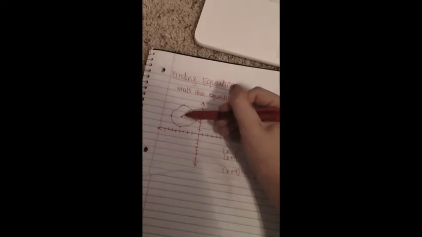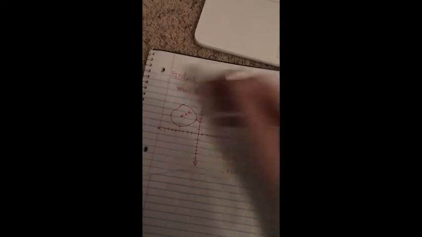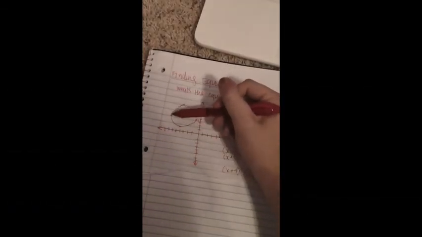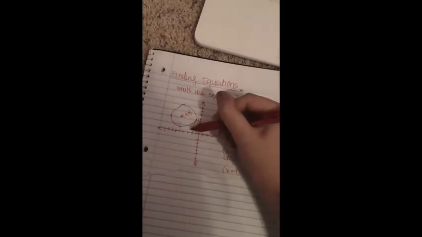1, 2, 3, 4, 5, 6, 7, +7. This point we go 1, 2, 3, 4, 5, 6, 7, so -7. And then we go 1, 2, 3, 4, +4. And for this point we go 1, 2, 3, 4, -4, and then +1. So we have also identified all the points that are on the circle that identify also the radius. And now you know how to find the equation of a circle with the graph.